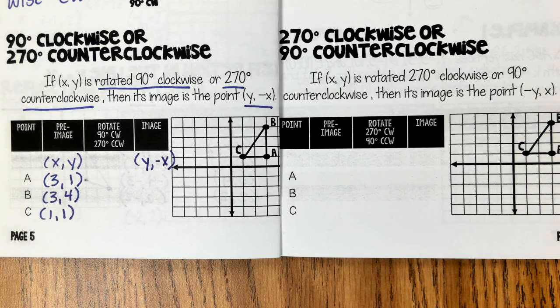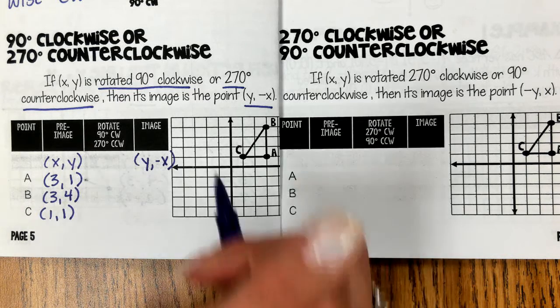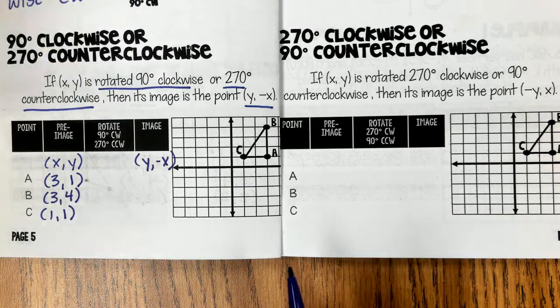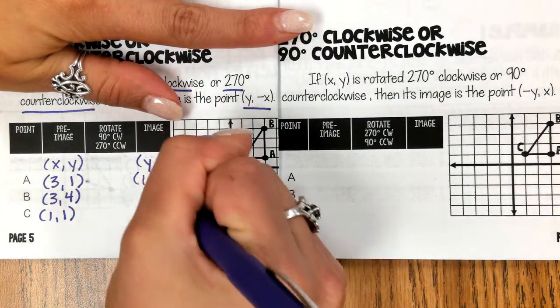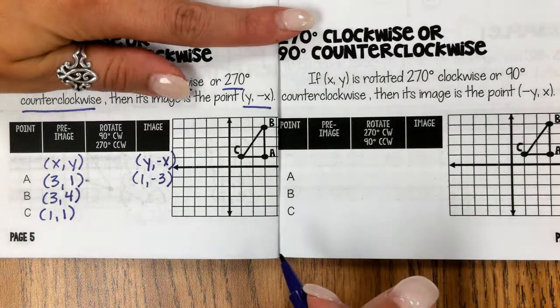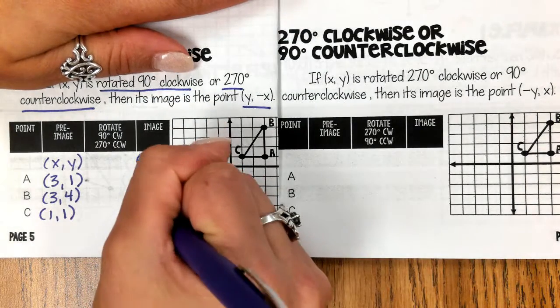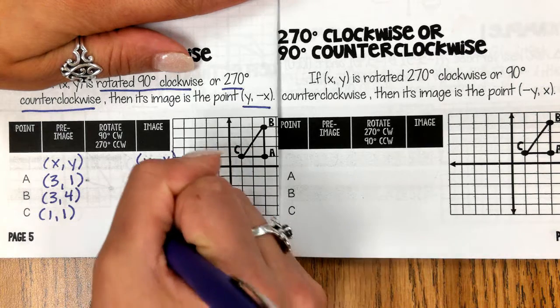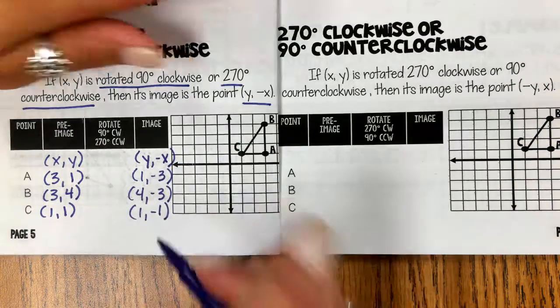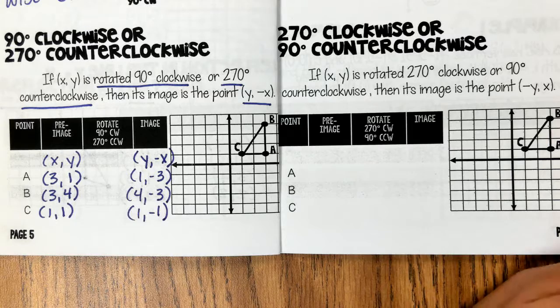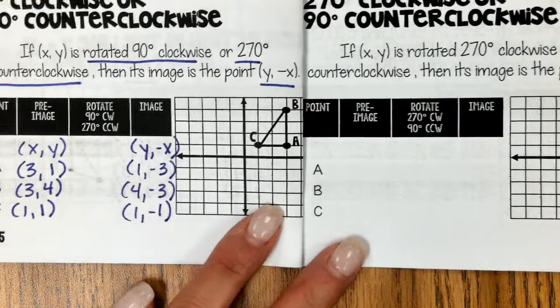So again, you're going to flip them, and the x is going to be negative. So how would I write the first coordinate? 1, negative 3. Very good. Okay? And then 4, negative 3. And then 1, negative 1. Okay, good, awesome. So you are going to now, again, put that into your grid.